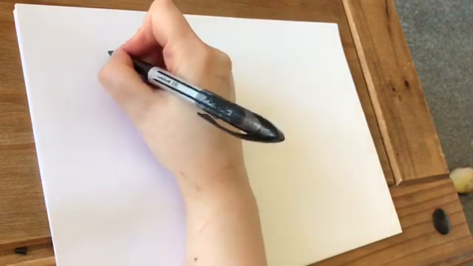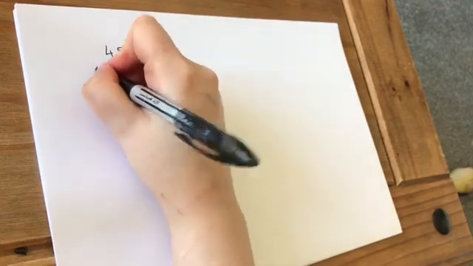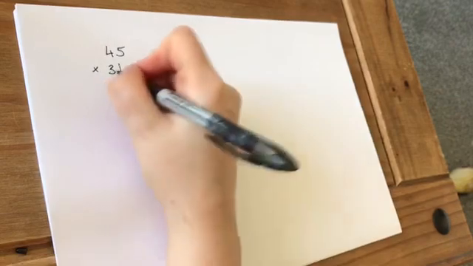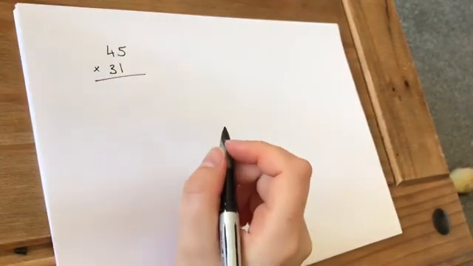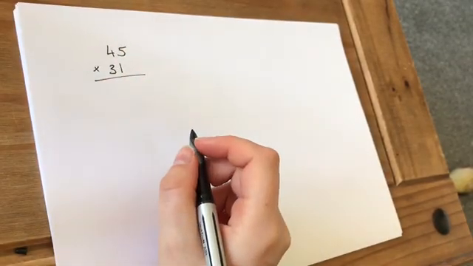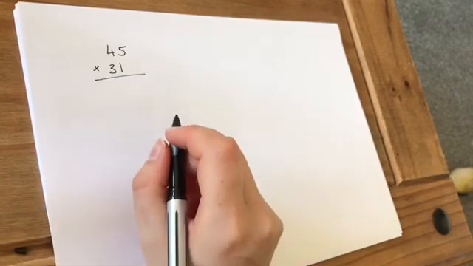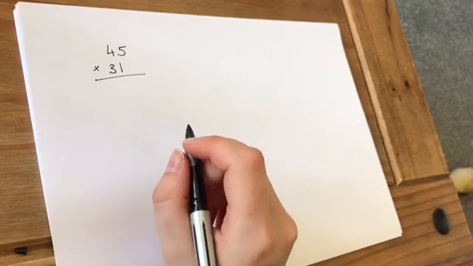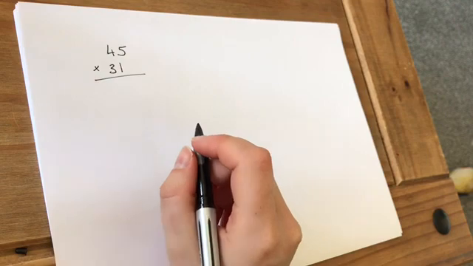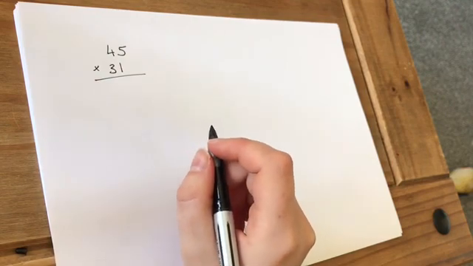Okay, what we're going to do is look at how we multiply two-digit numbers by two-digit numbers. Now, one method that you can use is long multiplication, and I know a few of you have been using that, but we haven't learned that method yet. So if you're learning that at home, that is fine, you can keep using that method, but I just want to remind you of the method that we have been using.